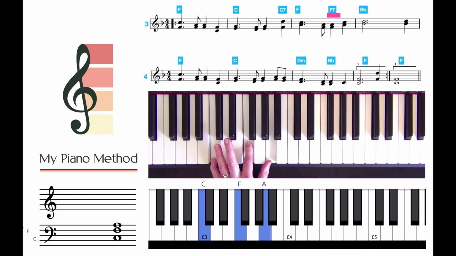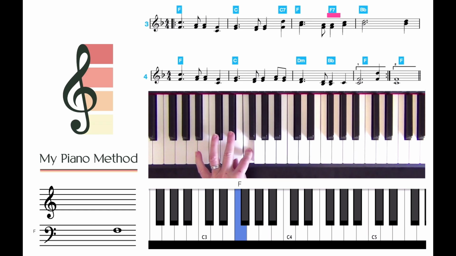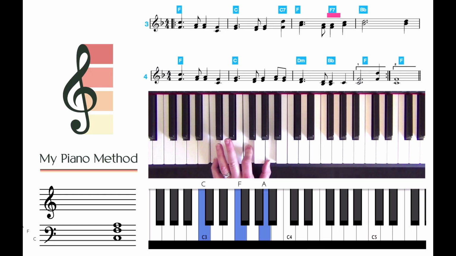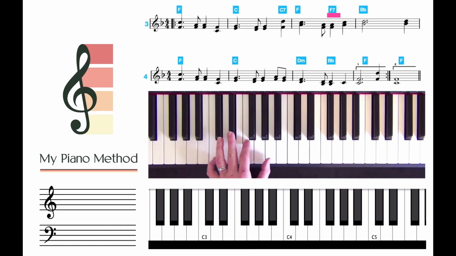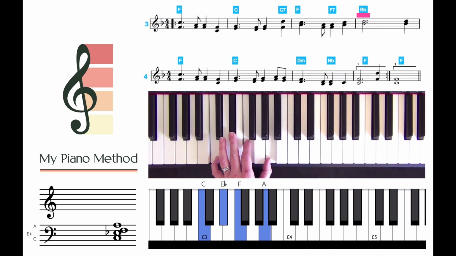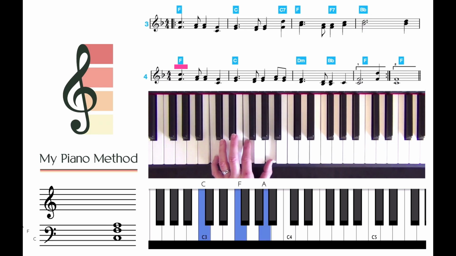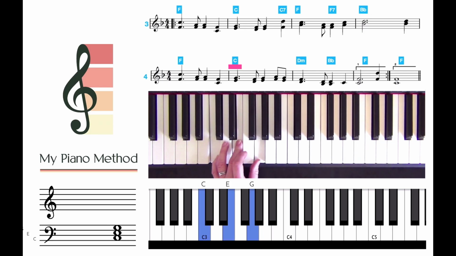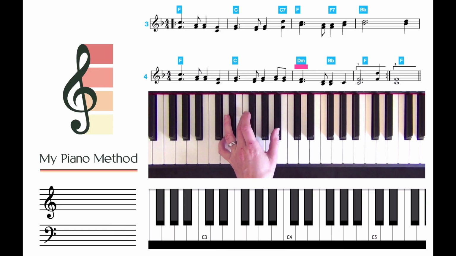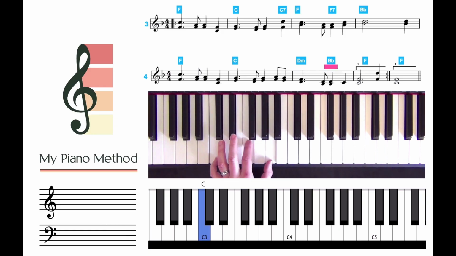So remember, we're going down a whole step from the root note. So the root note is F, 2 half steps, a whole step brings us to E flat. So that's an easy one. If we're in this position on an F major, all we have to do is add in an E flat. And then we go to a B flat. I'm going to go here. And then an F, back to C, a D minor, a B flat, an F major to finish.